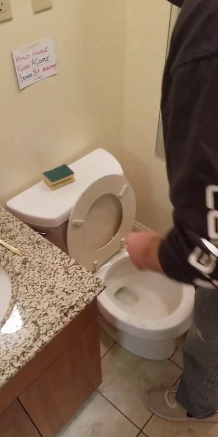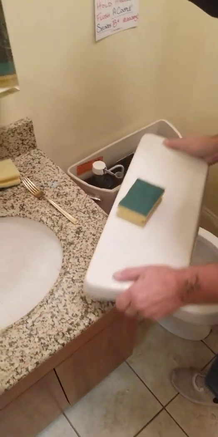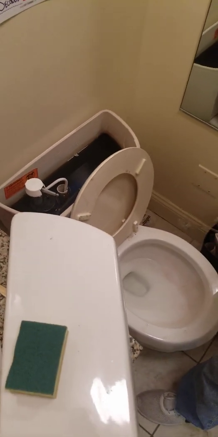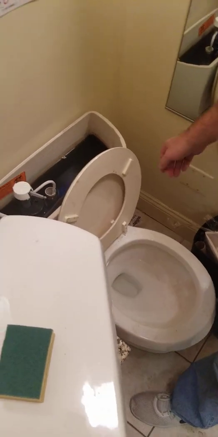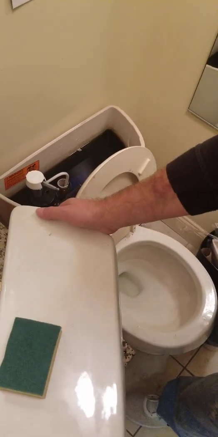Okay, now we're in the front of the commercial. Tank is still filled with blue. Again, waited about 40, 43 minutes now. Nothing in the toilet. No indication that any water is getting past this toilet valve. Seems pretty secure here.